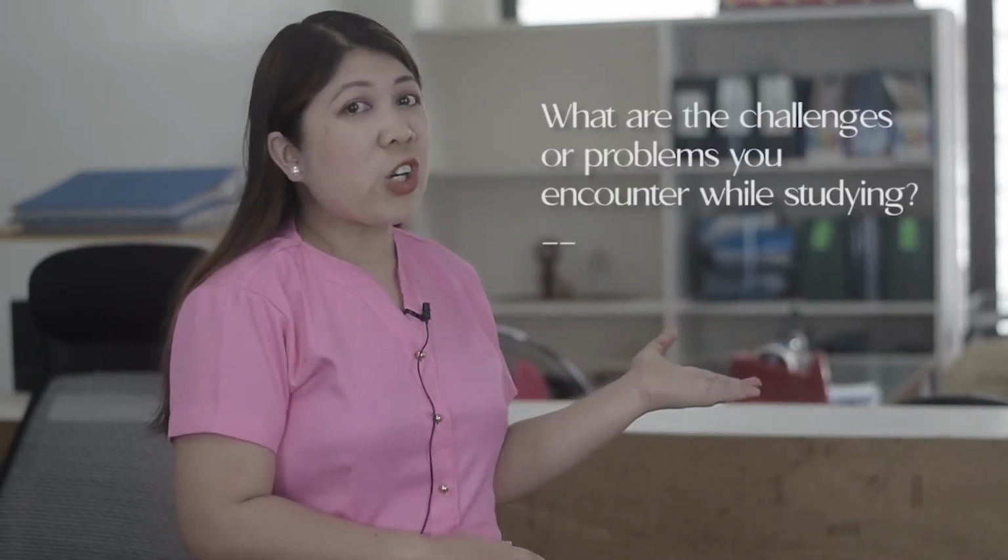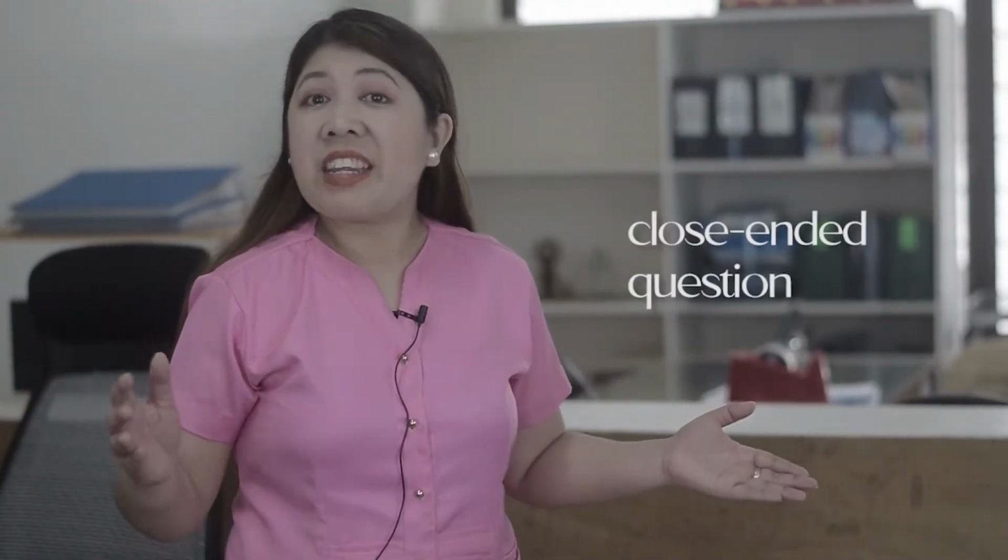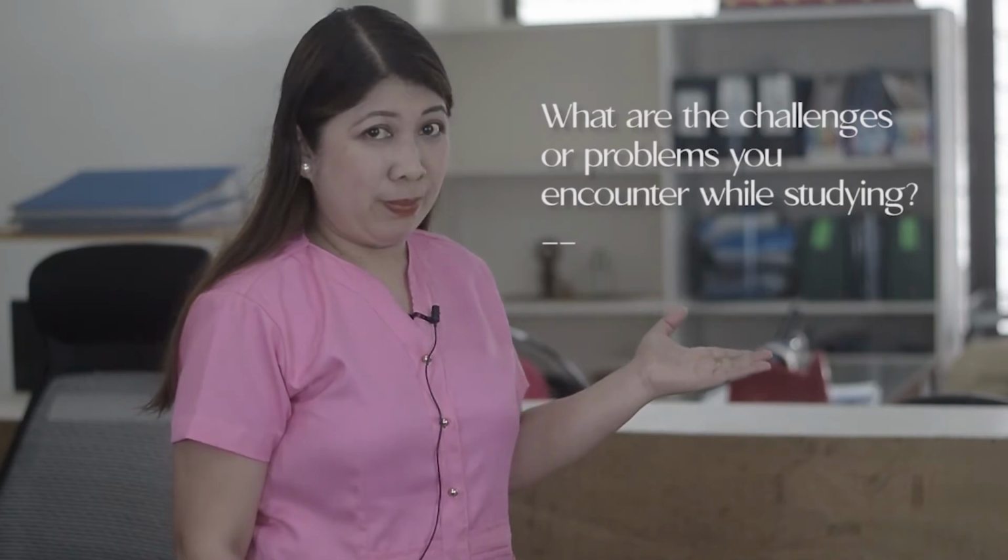Then, you can include this question in your questionnaire. Both a close-ended question and an open-ended one are acceptable in a research questionnaire. An example of a closed question is the first one that we had given a while ago. And the second we discussed is an example of an open-ended one.